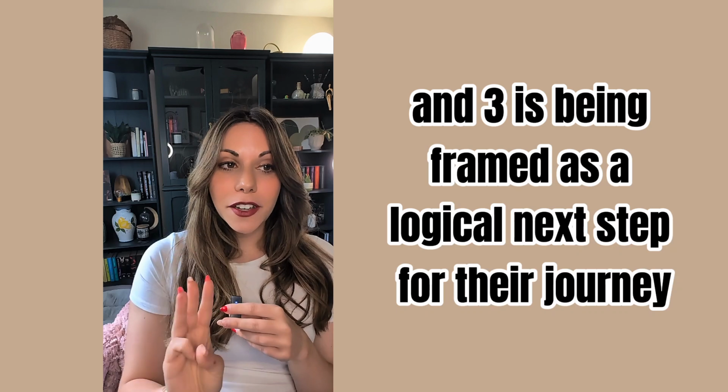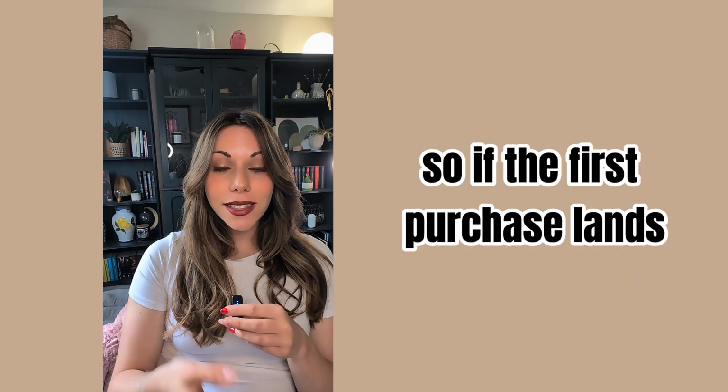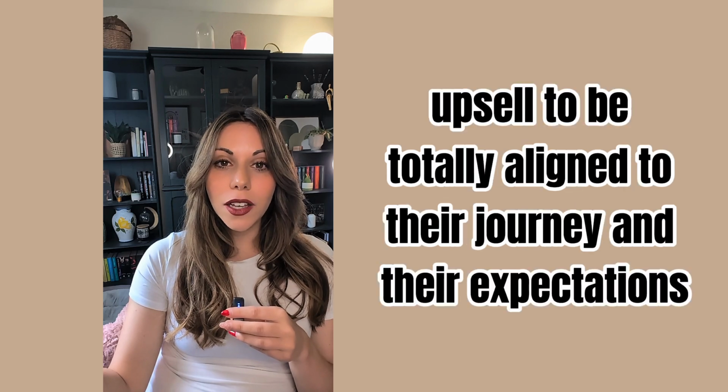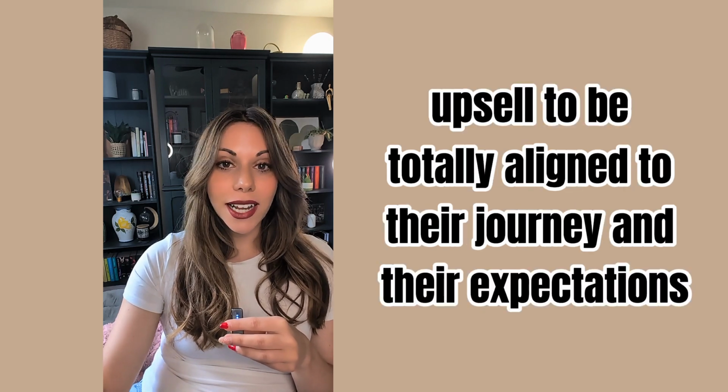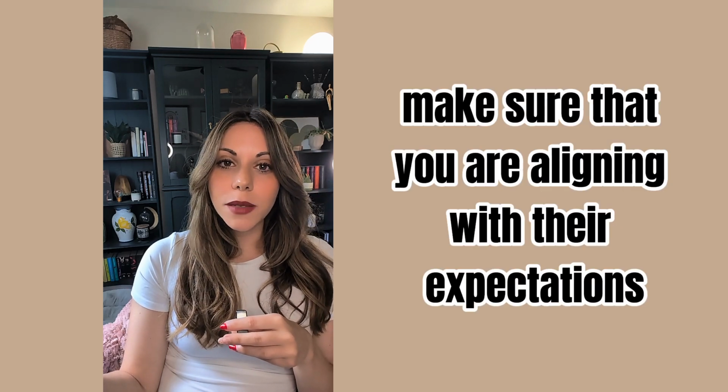And three is being framed as a logical next step for their journey. So if the first purchase lands, that second post-purchase bundle upsell should be totally aligned to their journey and their expectations. There's a couple things that will help you make sure that you are aligning with their expectations.